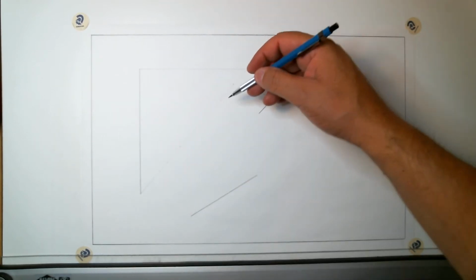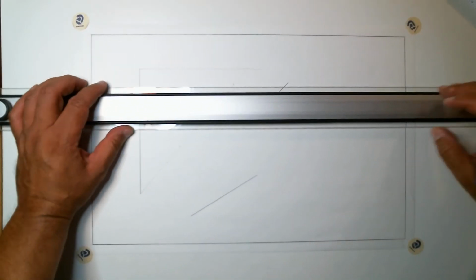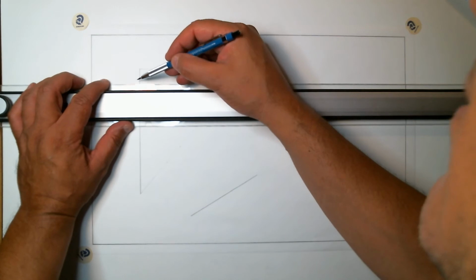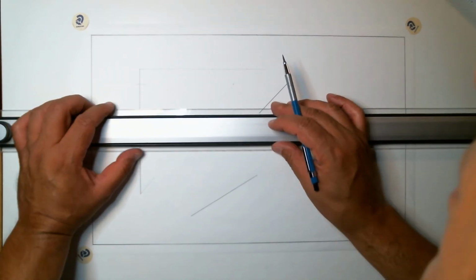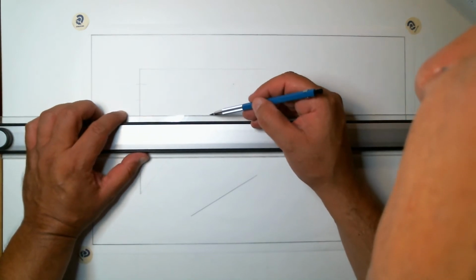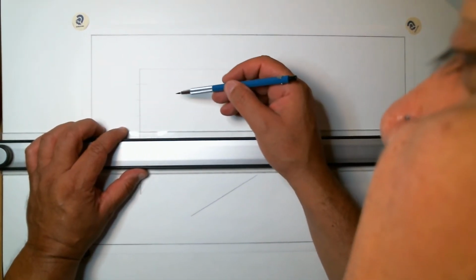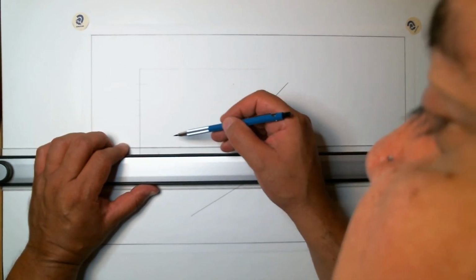So now I'm going to create tick marks right here, or just light lines. I'm not going to go all the way across. I just want to draw some light lines where these tick marks are, because we're dividing all these lines into 8 equal parts.